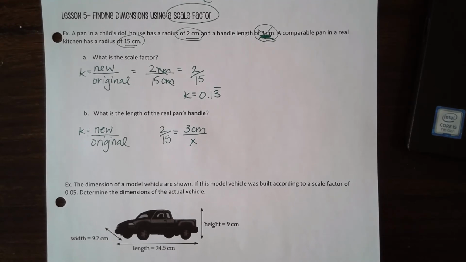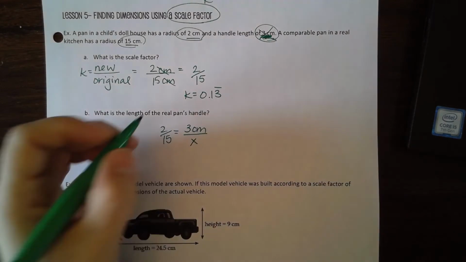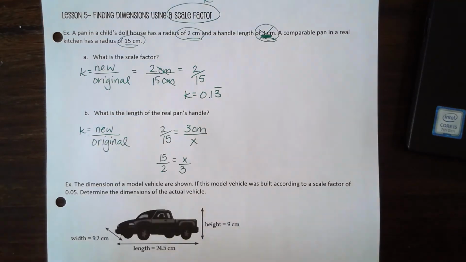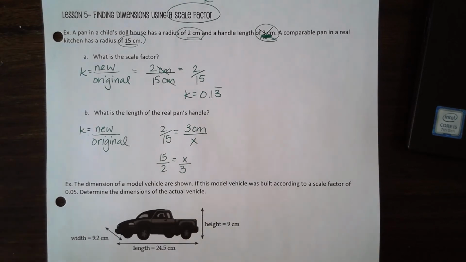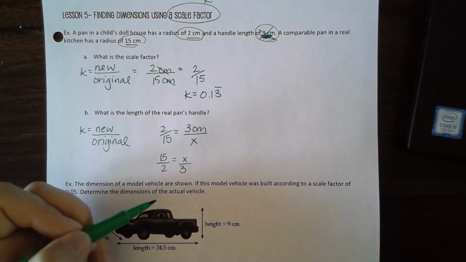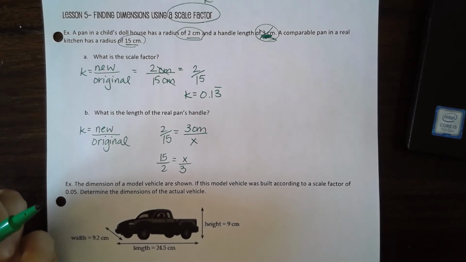So we've got a couple of things that we can do mathematically to try to make this work. One of the things we can do is just flip everything over. So we can actually just write 15 over 2 equals x over 3. I know that seems a little bit like magic, but I promise you that mathematically it works just fine. And then we can use some cross multiplying. This skill is going to be really helpful in our next unit when we do trig.